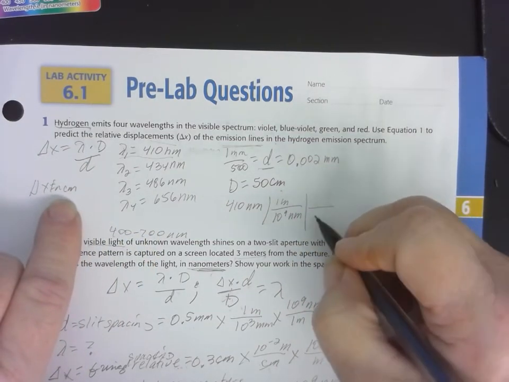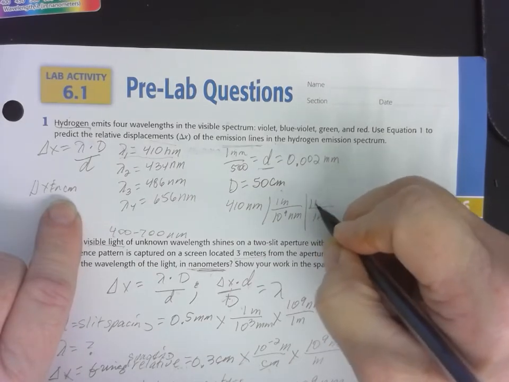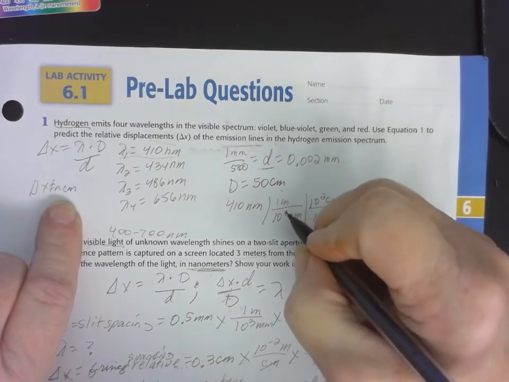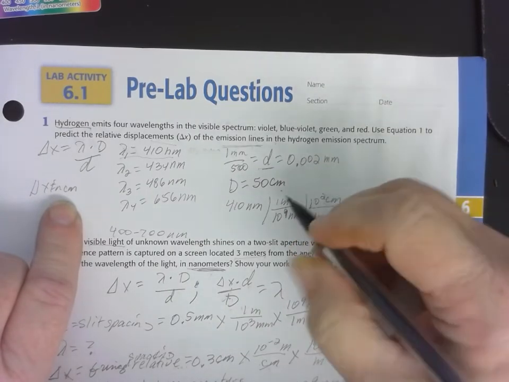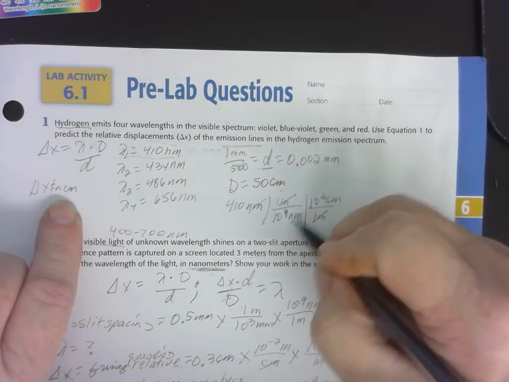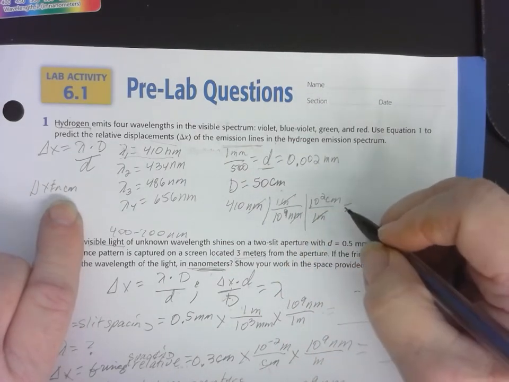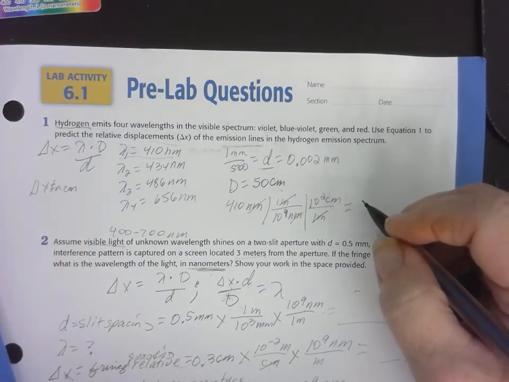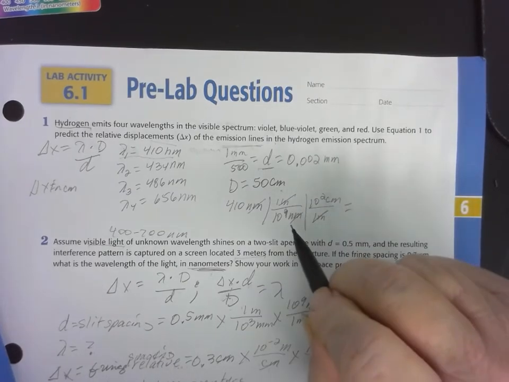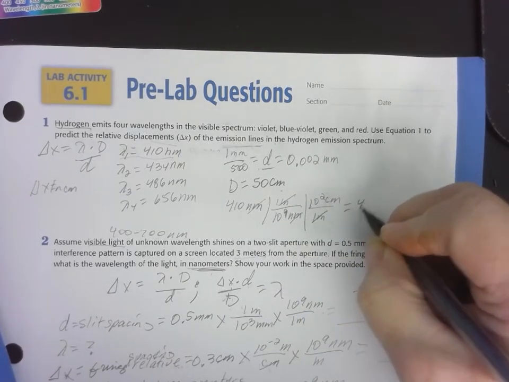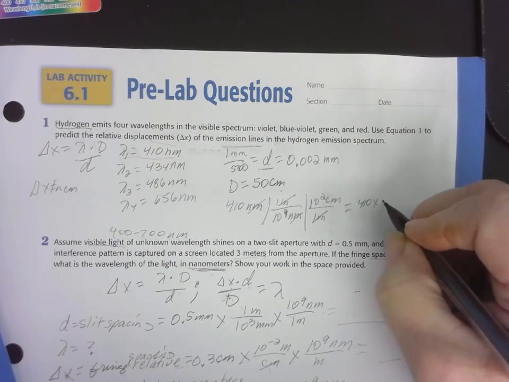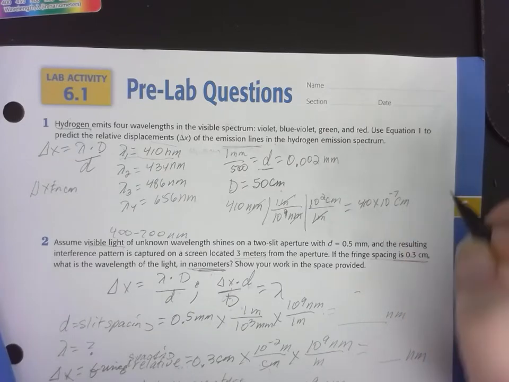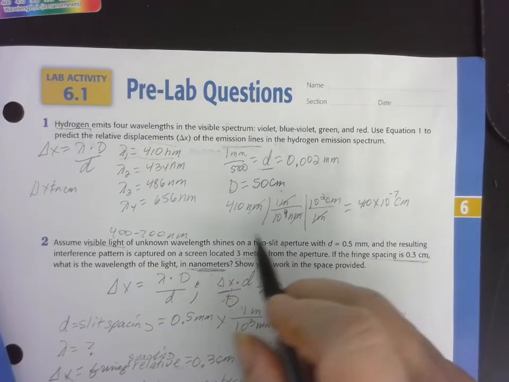1 meter is 10 to the 2 centimeters. So this is a 9 and this is a 2. Cross out the meters, cross out the nanometers, and we're going to end up with centimeters. We're going to end up with 410 times 10 to the negative 7 centimeters. That is our wavelength.